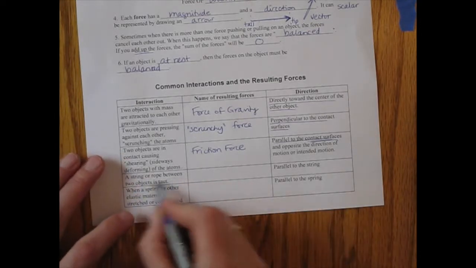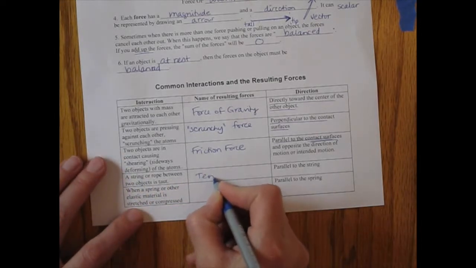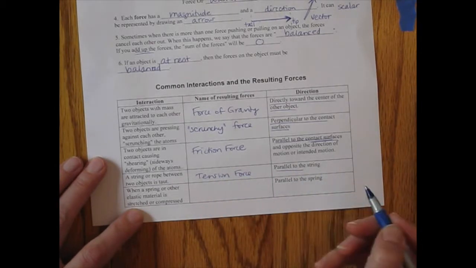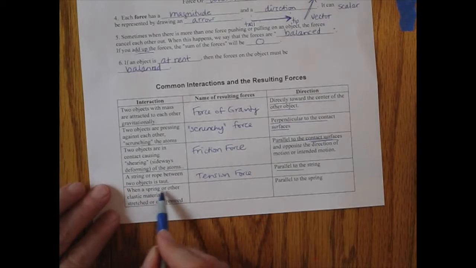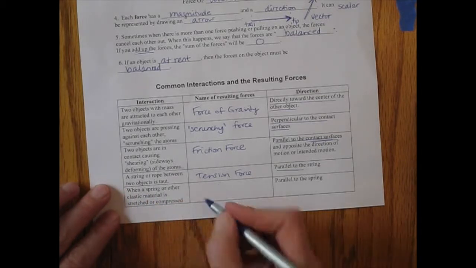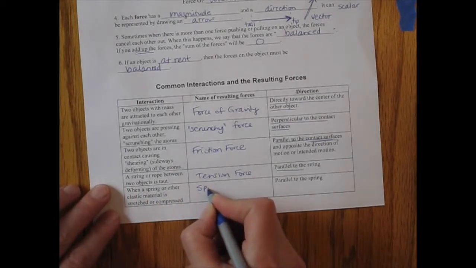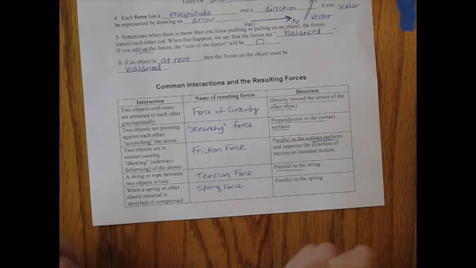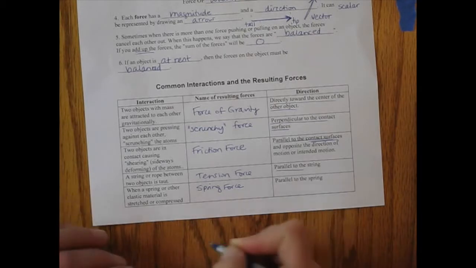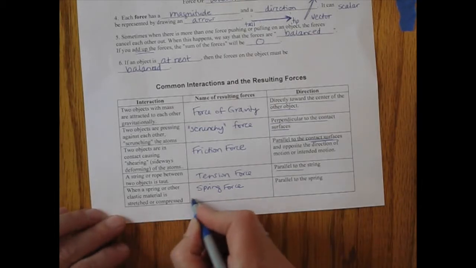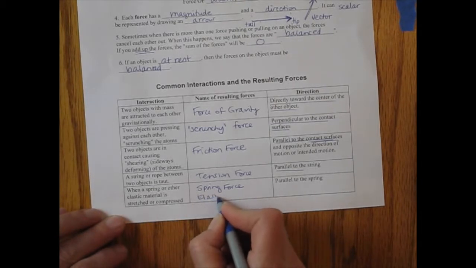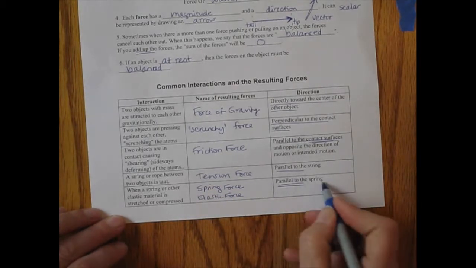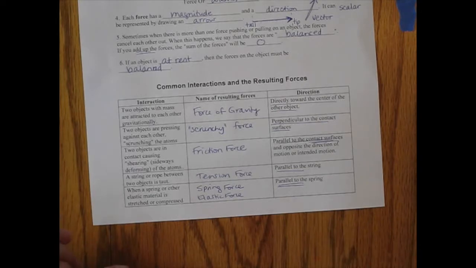Okay, the fourth force is when a string or rope between two objects is taut. That is the tension force, and the direction is parallel to the string. And lastly, when a spring or other elastic material is stretched or compressed, if it's actually a spring, we call it the spring force. If it's something else like a piece of elastic, a rubber band, a piece of plastic, or rubber, we would call it the elastic force. And the direction of this is parallel to the spring or the deformation.